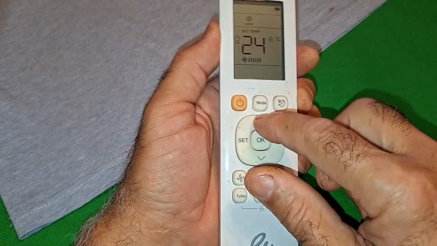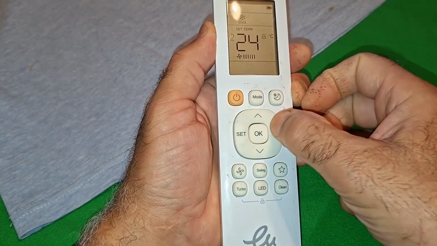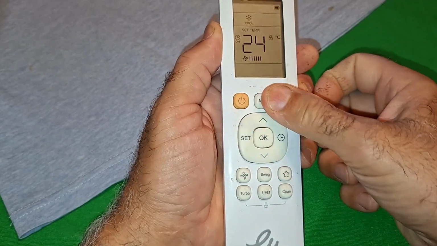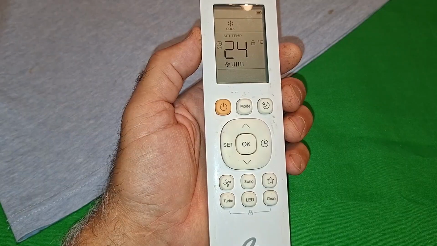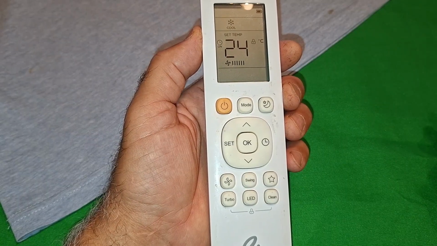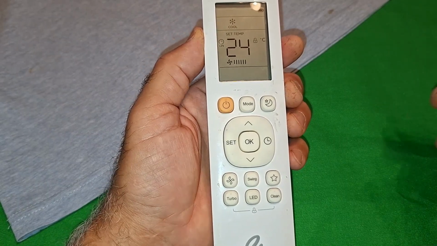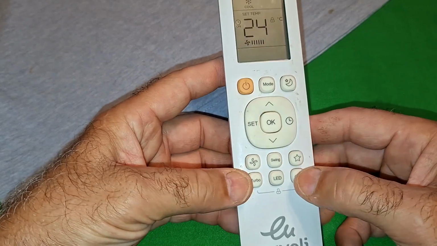As you see, no buttons are active now. To exit this mode, you need to press and hold the turbo and clean button simultaneously for 2 seconds again.